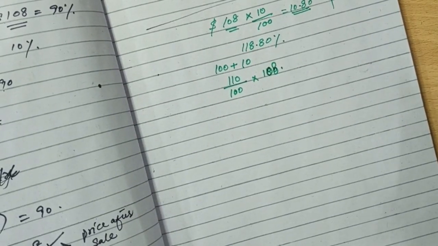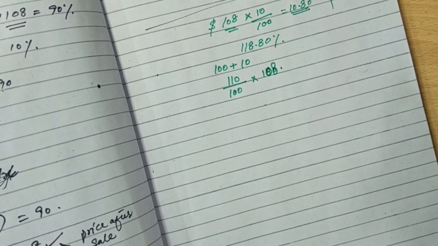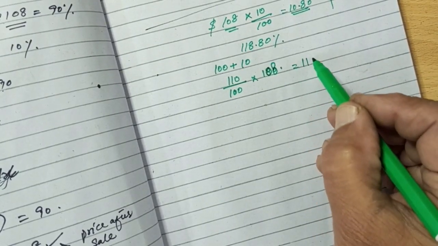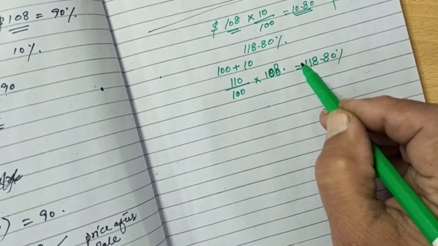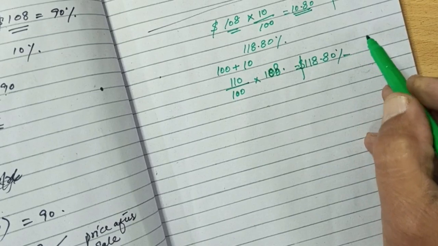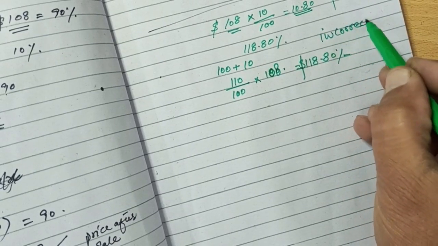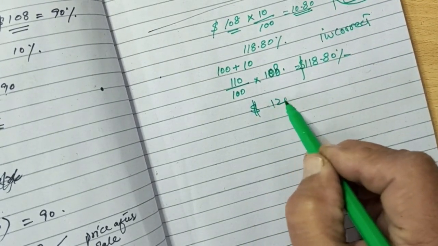Now what will you get? 110 divided by 100 multiplied by 108 is again the same answer, 118.80, which is the wrong answer, because the correct answer is $120.